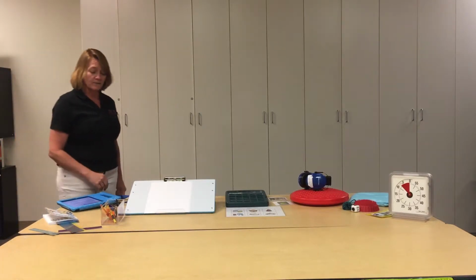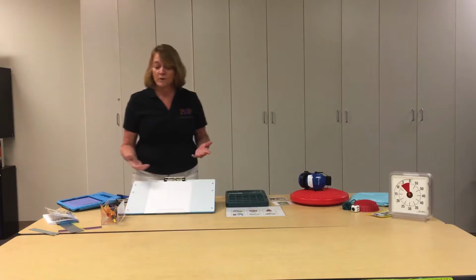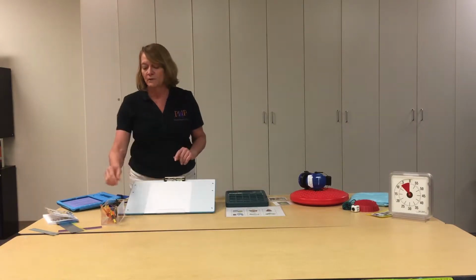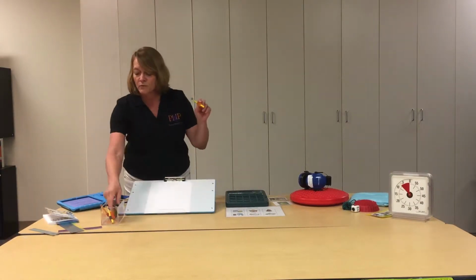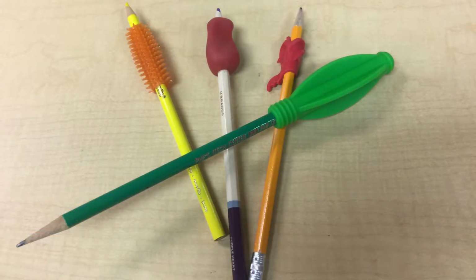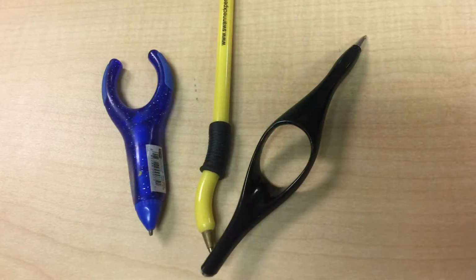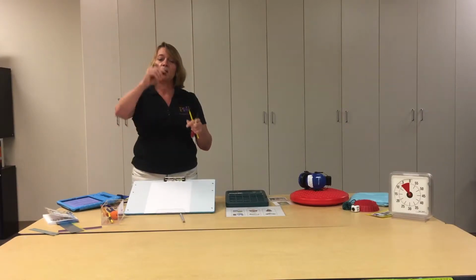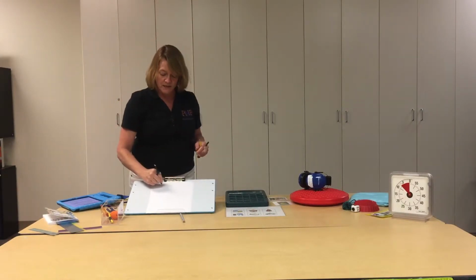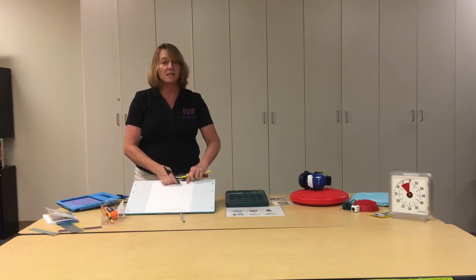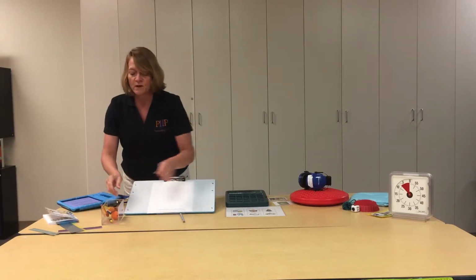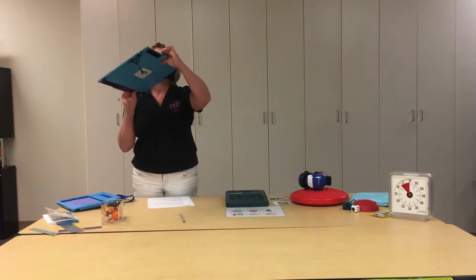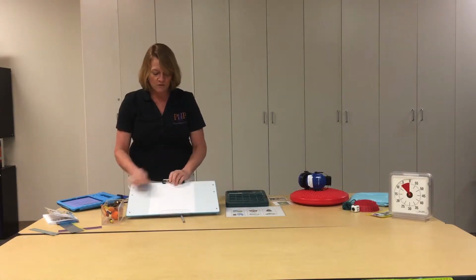For students who struggle with writing, there's a lot of different tools out there. There are, of course, a variety of different kinds of pencil grips available that you can try. There's also different kinds of writing implements you can try to see if that might help your child with writing tasks. You can also use a slant board, which is a nice way of putting the writing at a 30-degree angle to make it easier for them.